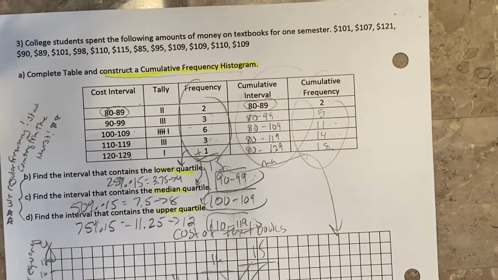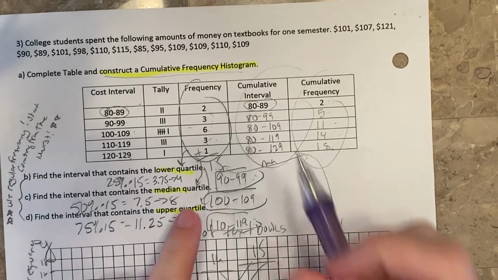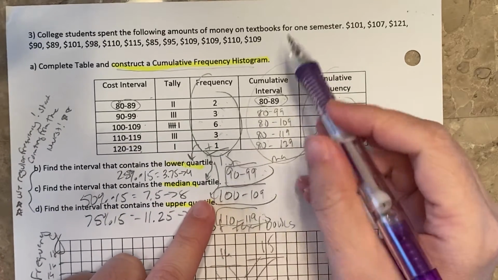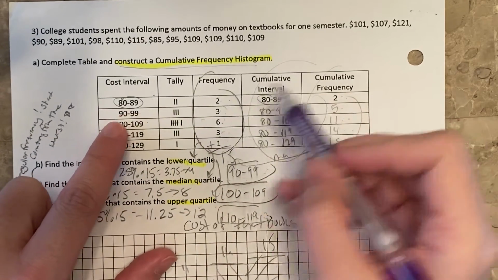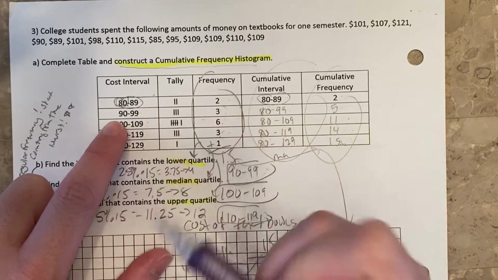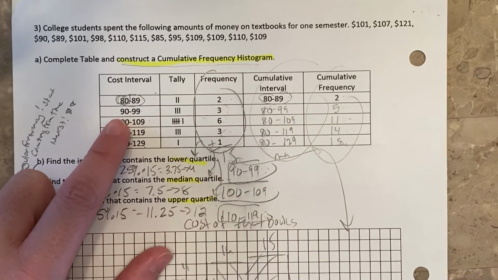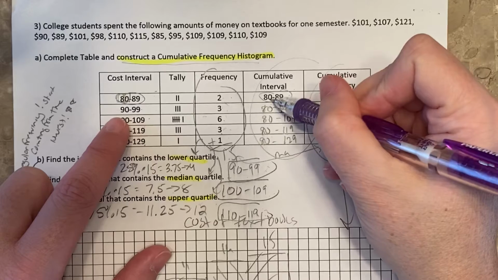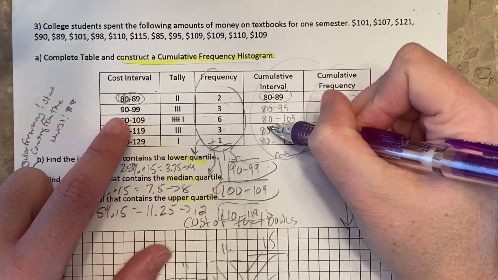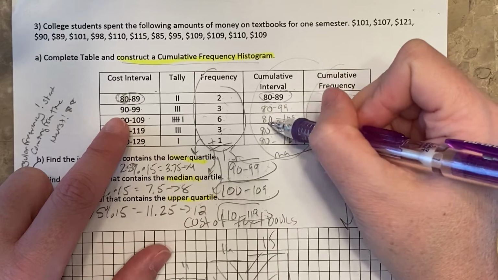All right, on the back, only one thing to graph. This was college students spending the following amounts of money on textbooks. We want to construct a cumulative frequency histogram. Okay. So they start us off with the regular frequency. Remember, cumulative means everything has to go back to the beginning. Think again, like a cumulative exam. It goes all the way back to the beginning of what I've taught you. So everything here should be going back to 80. So make sure you check that everything goes back to 80.